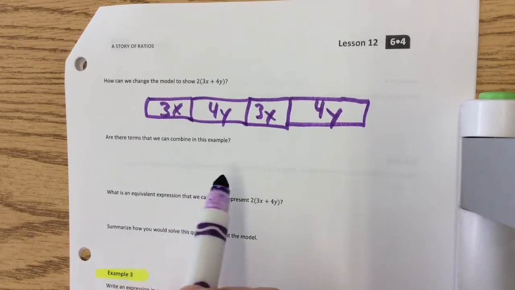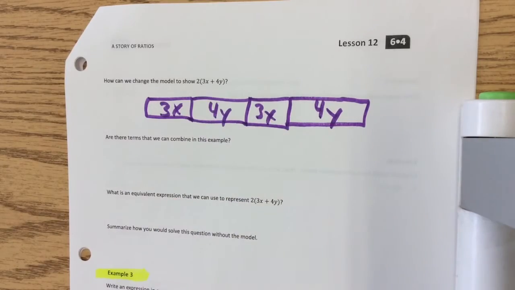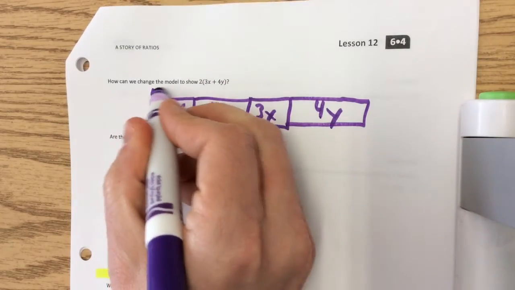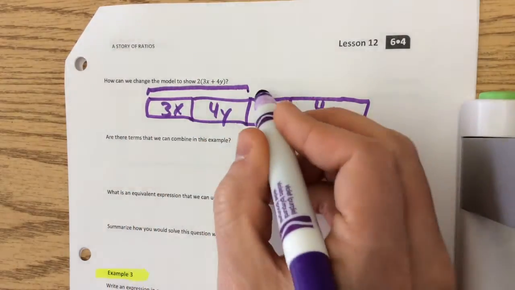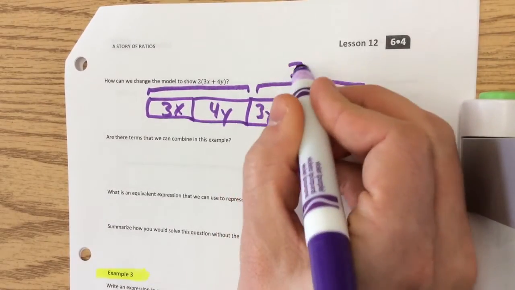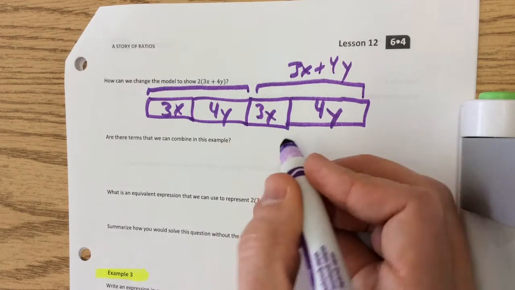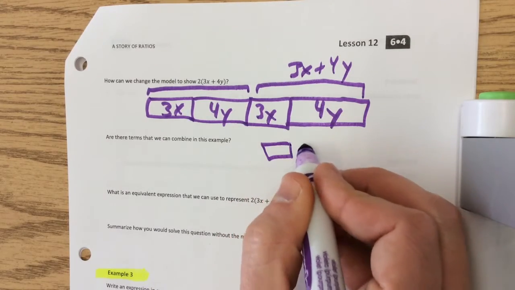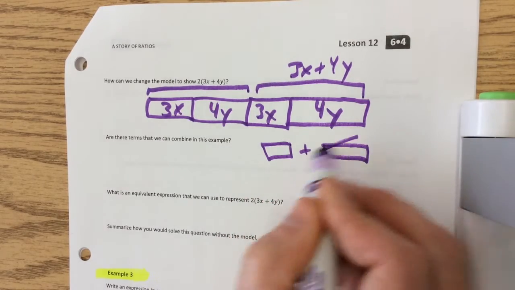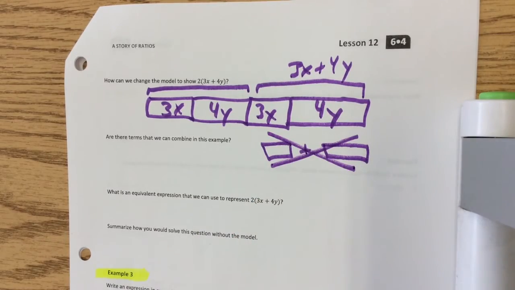Okay, so there's that model right here. How can we change the model to show two groups? Well, we have one group of 3x plus 4y, and then a second group of 3x plus 4y. And we know it's addition because they're combined together. Notice we are not breaking them apart and doing this. We don't want to do that. We want to keep them all combined and together.